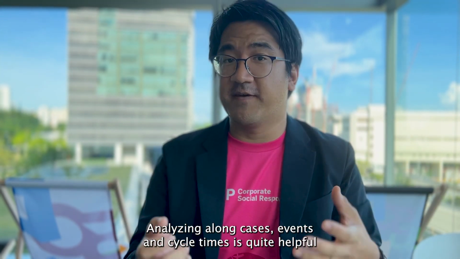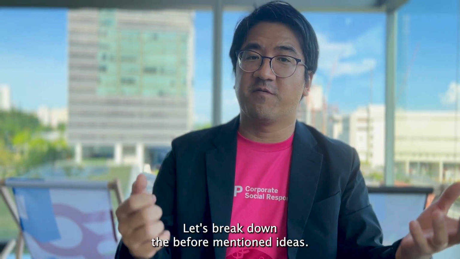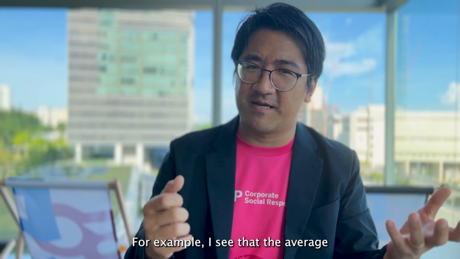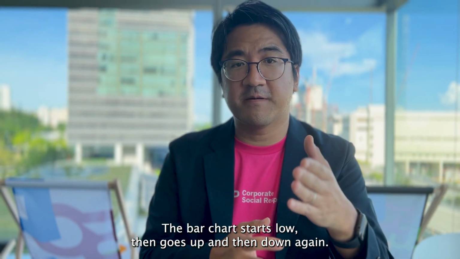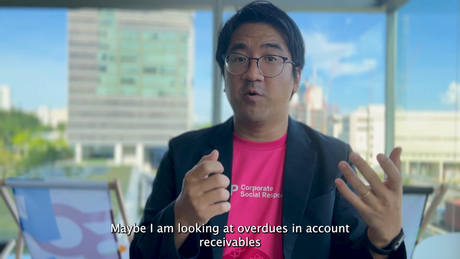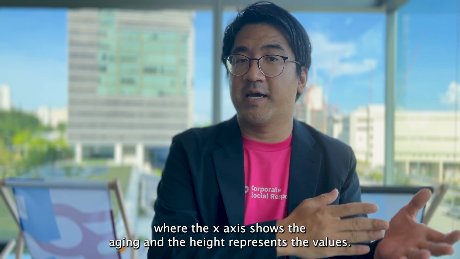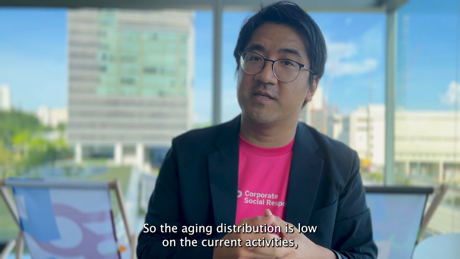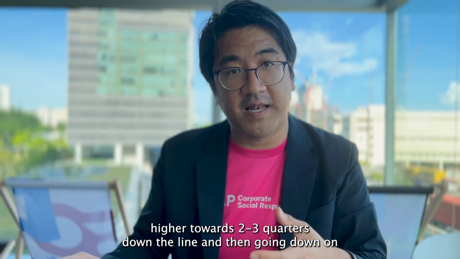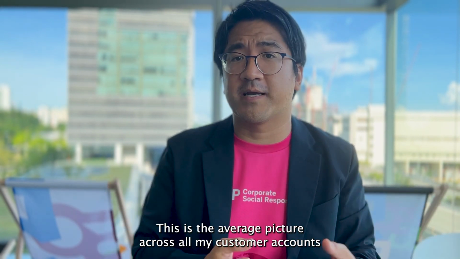Analyzing along cases, events and cycle times is quite helpful when looking at processes. Let's break down the before mentioned ideas. For example, I see that the average of my process mining data shows me a stegosaurus. The bar chart starts low, then goes up and then down again. Maybe I'm looking at overdues in accounts receivable where the x-axis shows the aging and the height represents the values. So the aging distribution is low on the current activities, higher towards 2-3 quarters down the line and then going down on overdues longer than a year. This is the average picture across all my customer accounts.